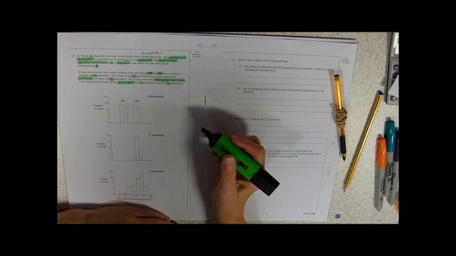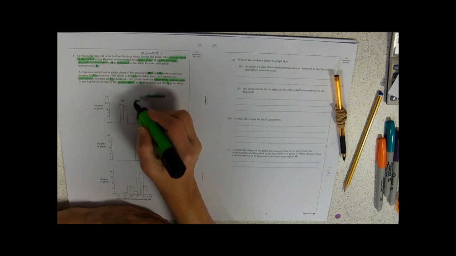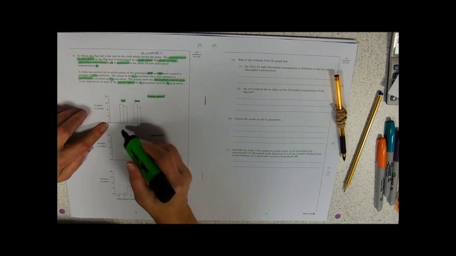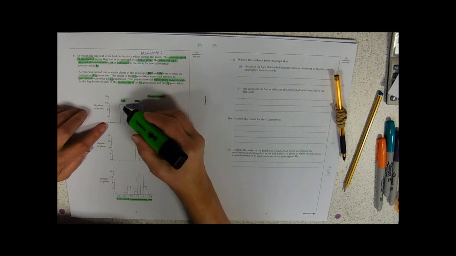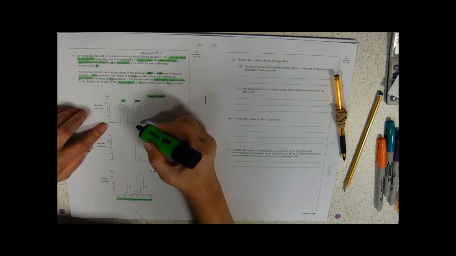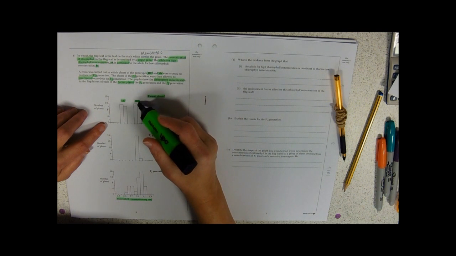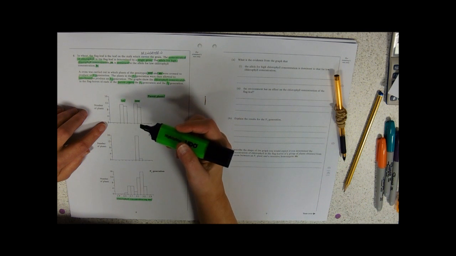So our parent plants, this down here is labelled all the way down here, chlorophyll concentration. So what we're saying is this has a low one and this has a high one. That's what we're expecting, because they're homozygous for the high concentration, and they're homozygous for the low.